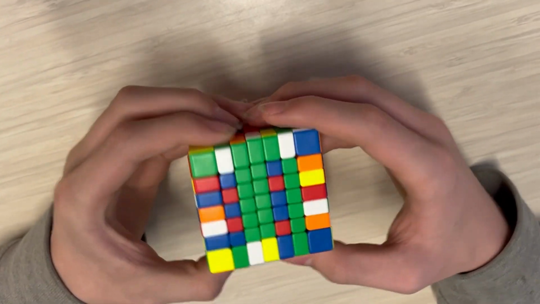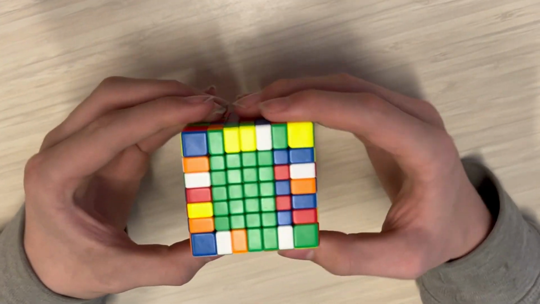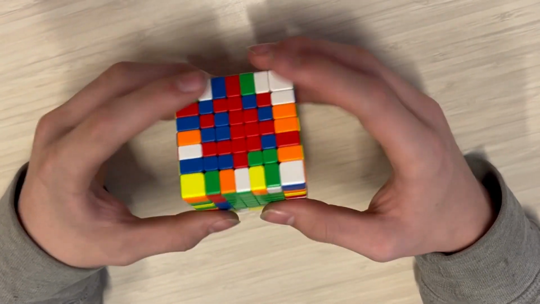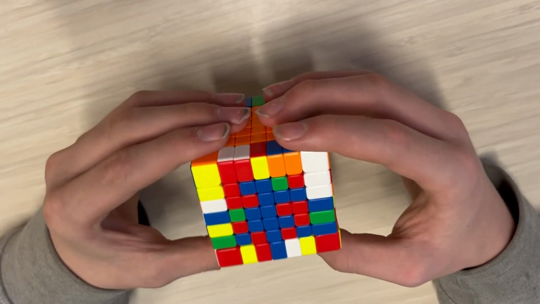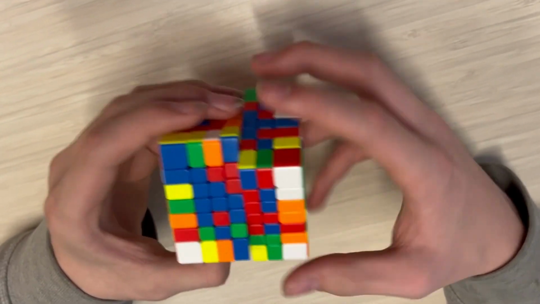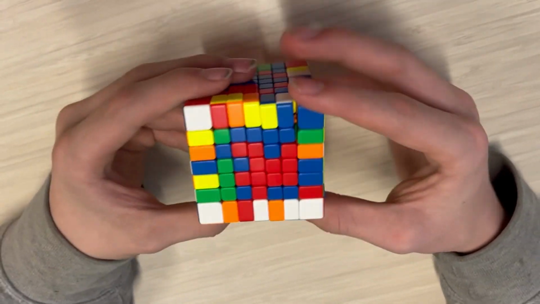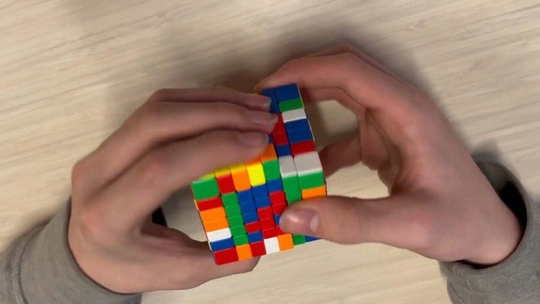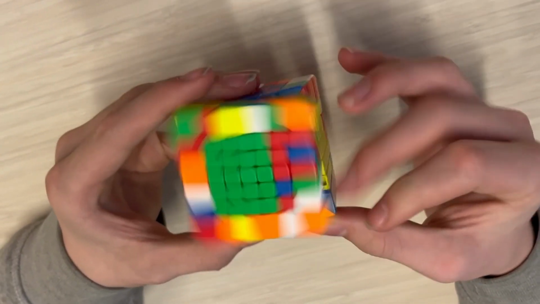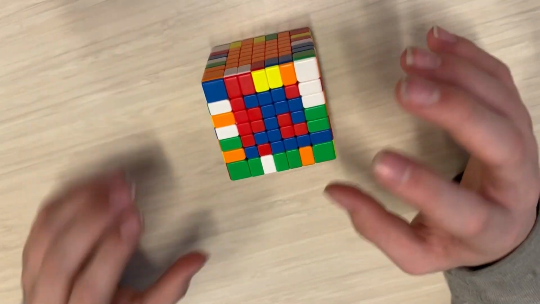We'll replace that and move it back up, except I kind of did it funky. So I got that now. Do that. And now what we gotta do is do that. And now the green side should be completed right now. Yeah. Okay, so we got the green side and these two sides.